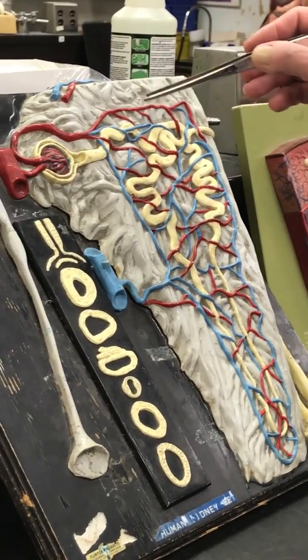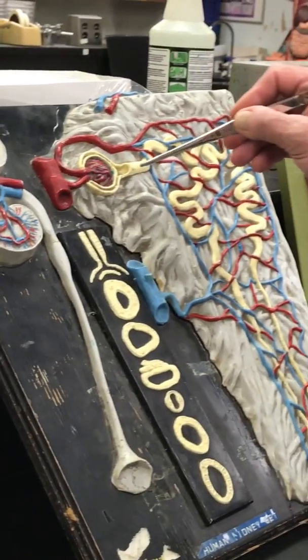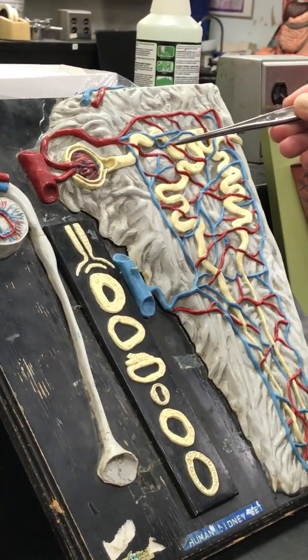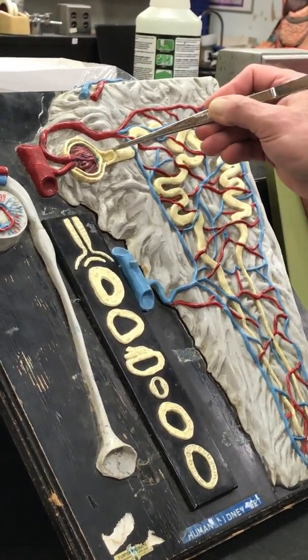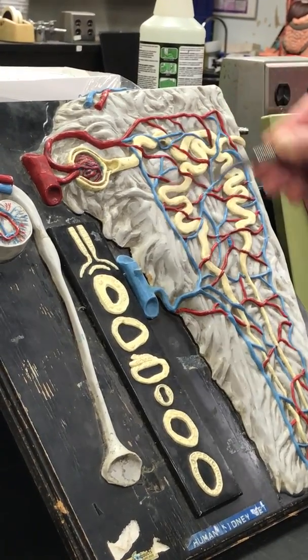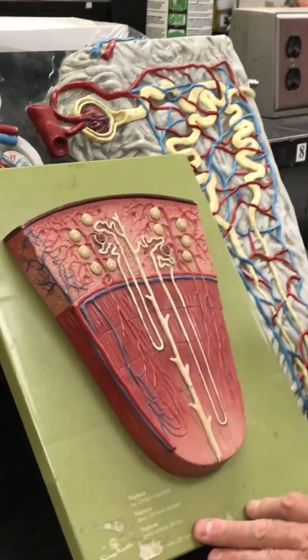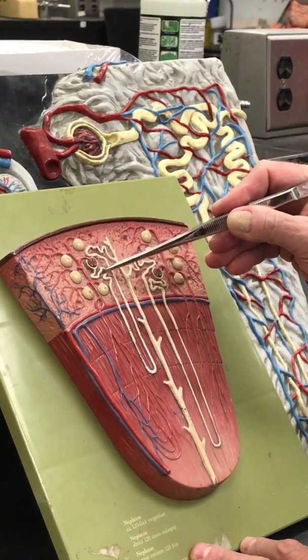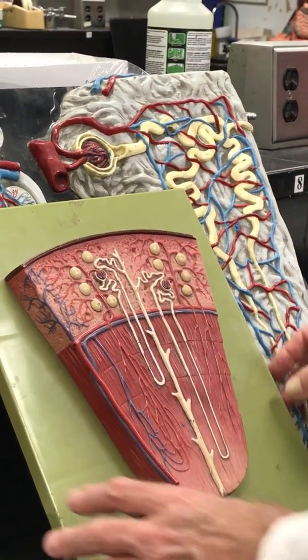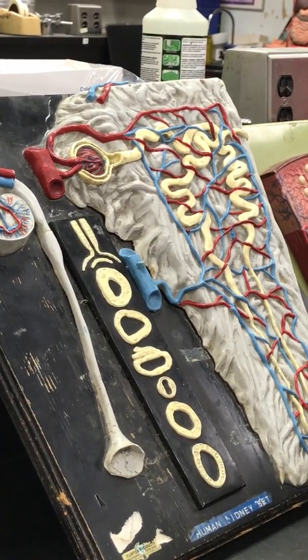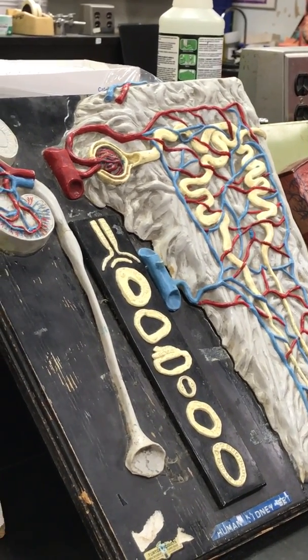Now, here we have filtration, and from here, the fluid, which is called filtrate, will go to the tubular portion of the nephron. What is the name of this first portion, the tubular portion of the nephron?